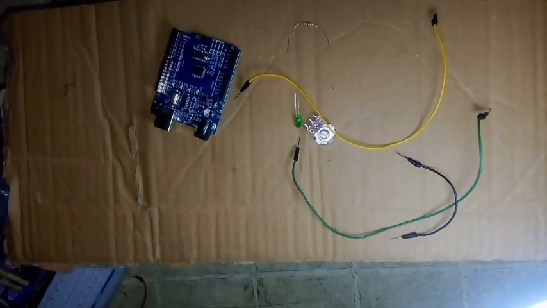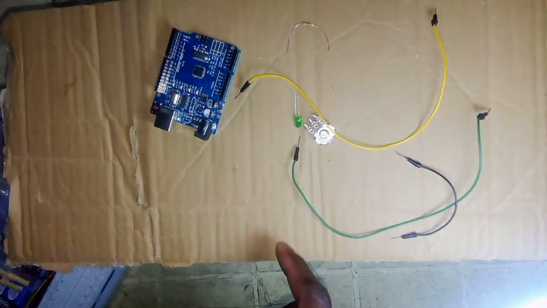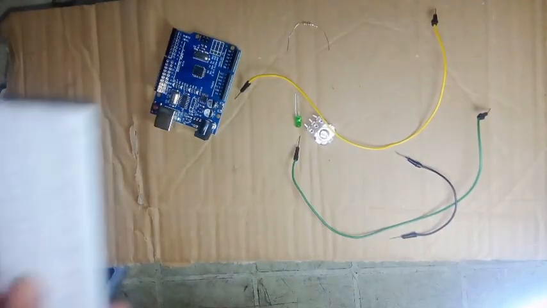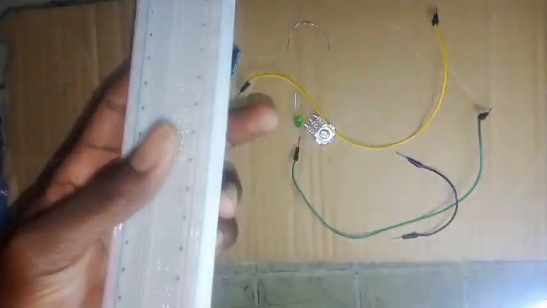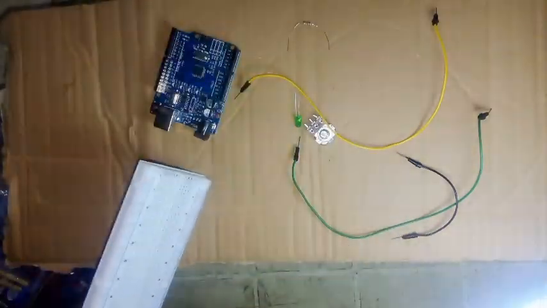Then of course jumper wires. All right, I think we're done. What else? Then of course the breadboard. How can I forget this? If you watched our previous videos, you know why we need the breadboard, just to hold the components together.